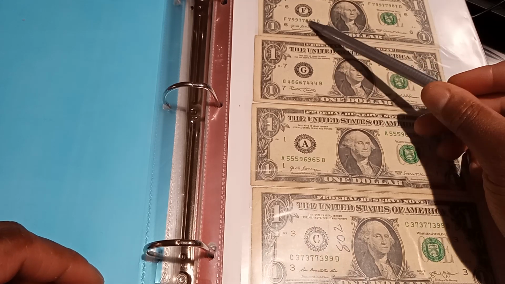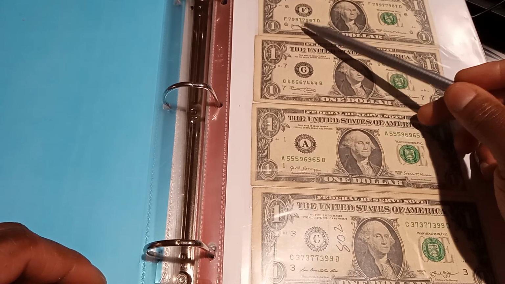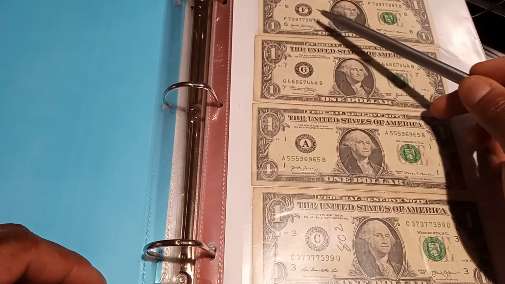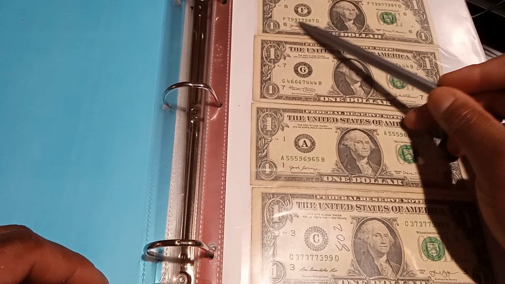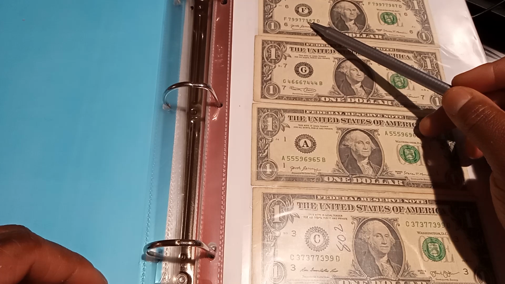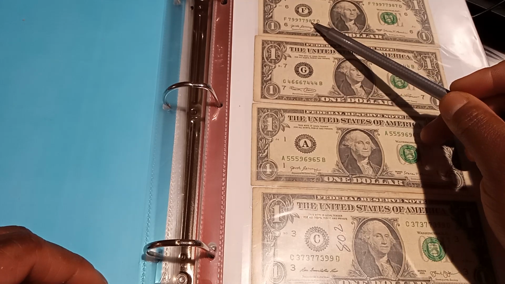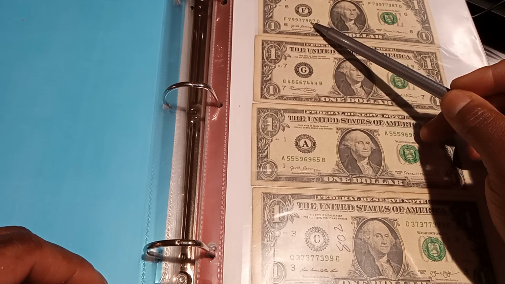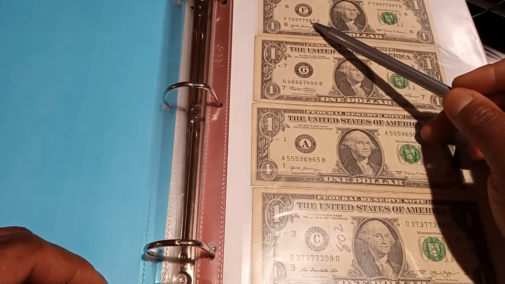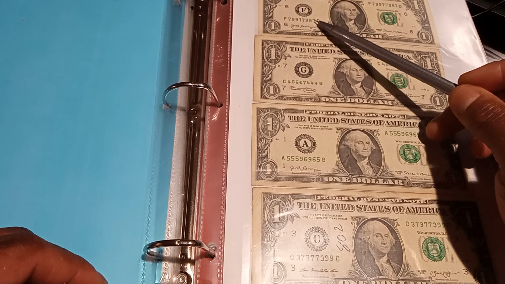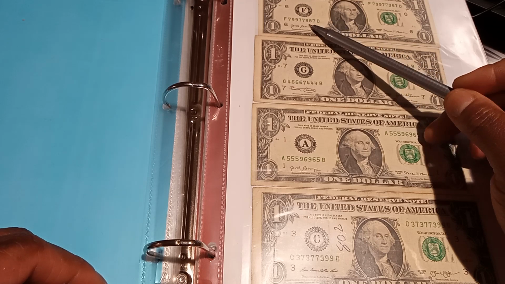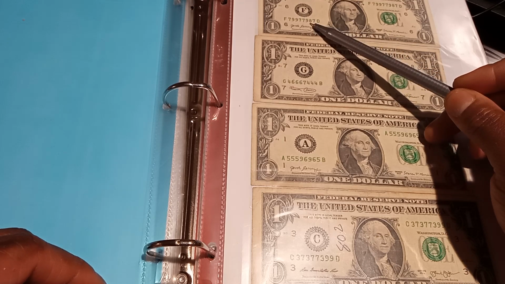So this dollar bill that is in very good condition is actually worth more than face value just because of the numbers. Now, this already is a trinary. But if this 8, the only different digit here, was a 7 or a 9, it would automatically be a binary, and the value would jump up to between $20 and $200.